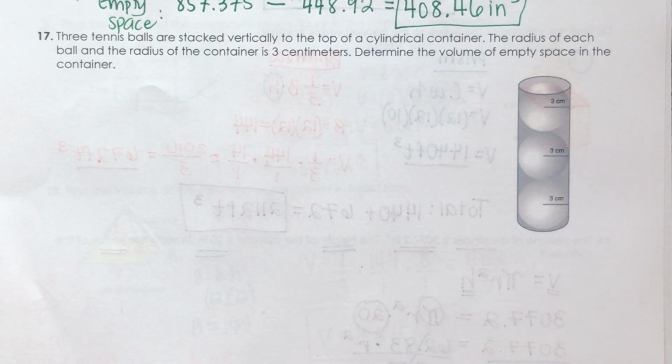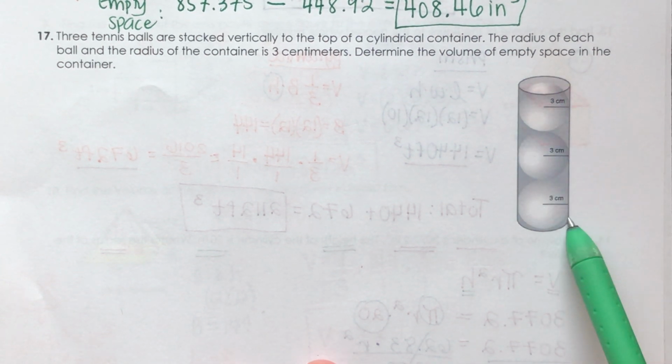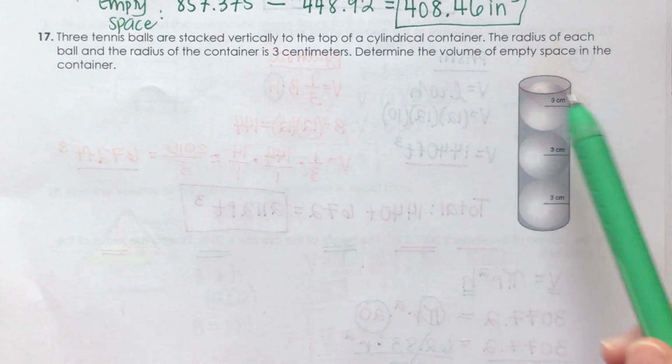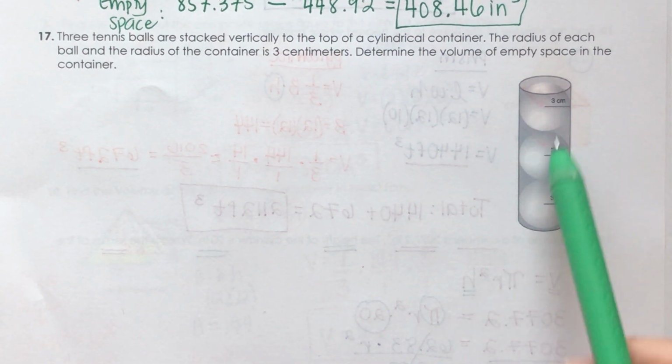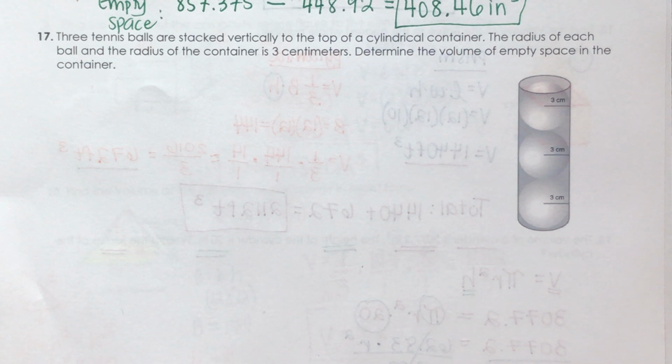Okay, and here's our last problem. 3 tennis balls are stacked vertically to the top of a cylindrical container. The radius of each ball and the radius of the container is 3 centimeters. Determine the volume of empty space in the container. So it's similar to the one we just did. I'm going to take the volume of the cylinder and I'm going to subtract the volume of the spheres, but there are 3 different spheres, so I need to make sure I multiply my volume of a sphere times 3.